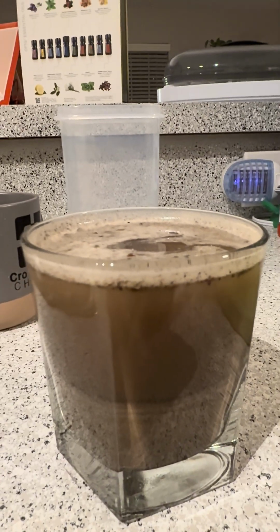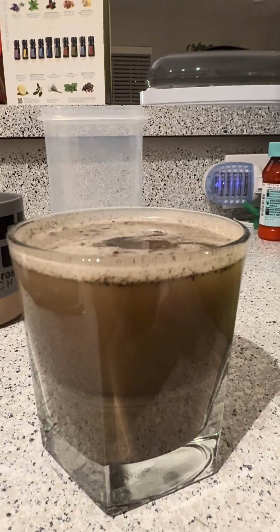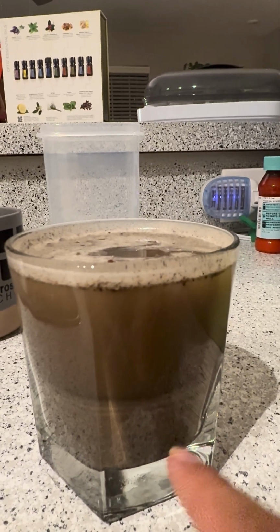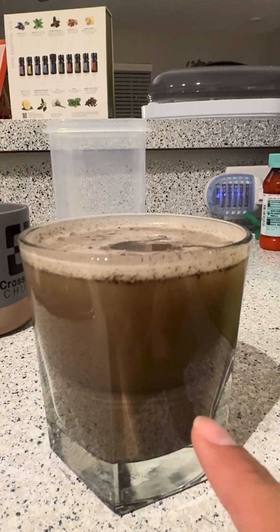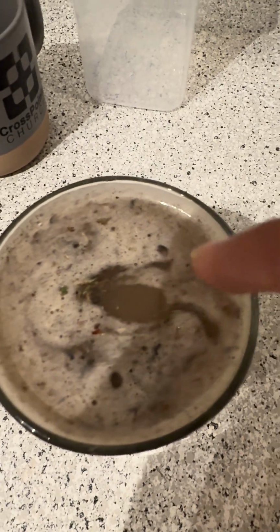So now I want you guys to draw what you see in your cup and label where you think the sand and the rocks are at. So obviously they're going to be at the bottom, right? Then you got the silt and clay in the middle. So you see this right here in the middle. And then all the way up top, if you look closely, you have all the organic stuff.